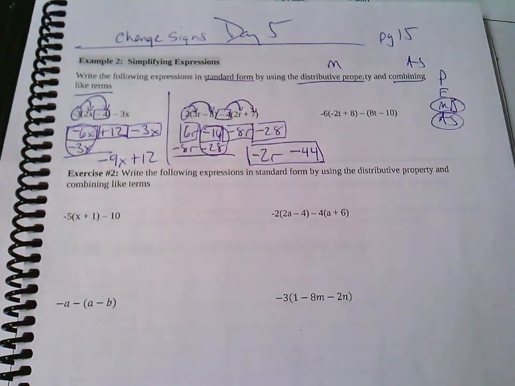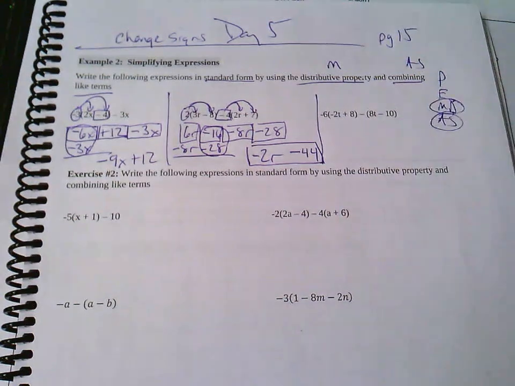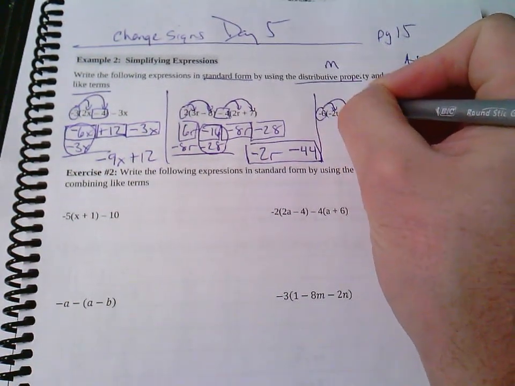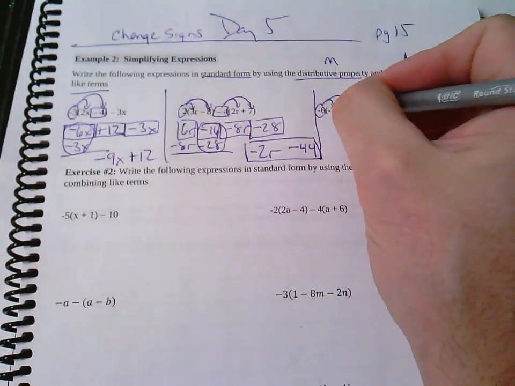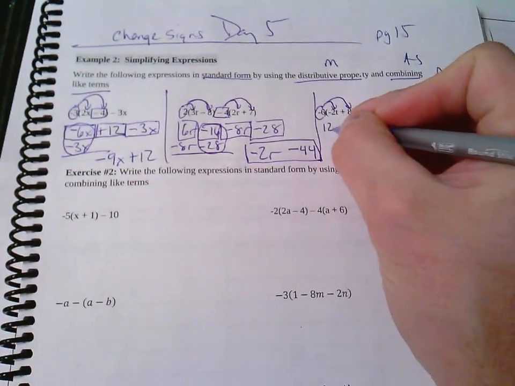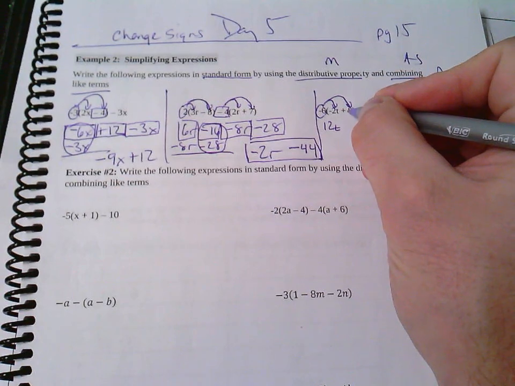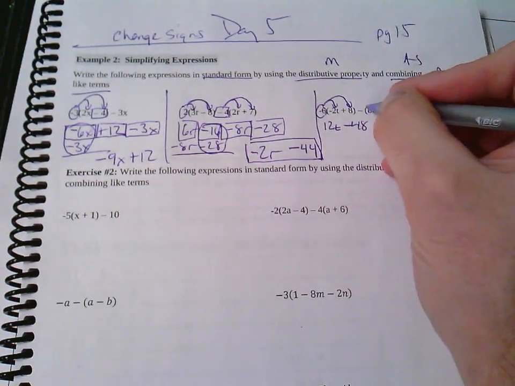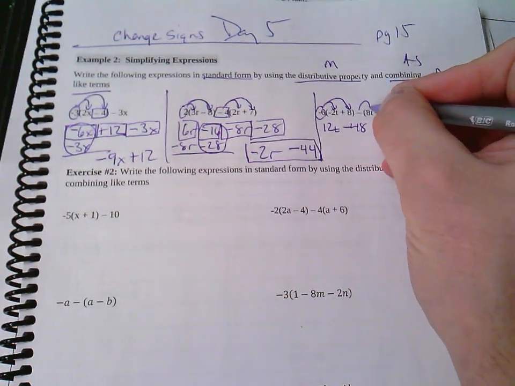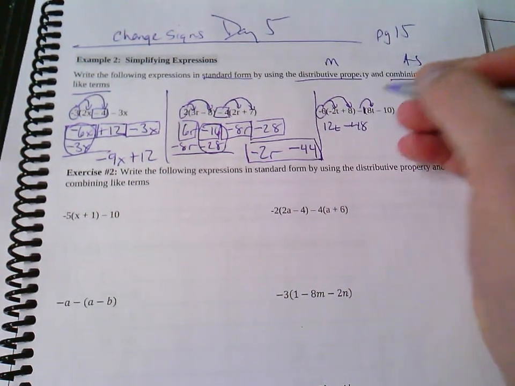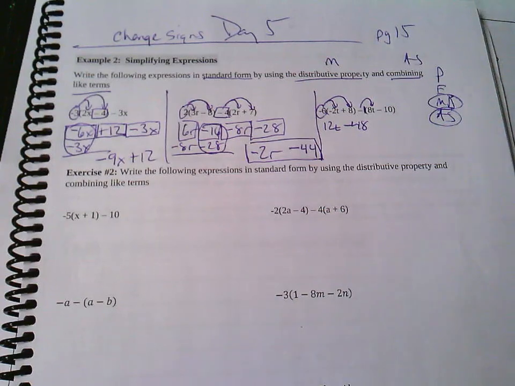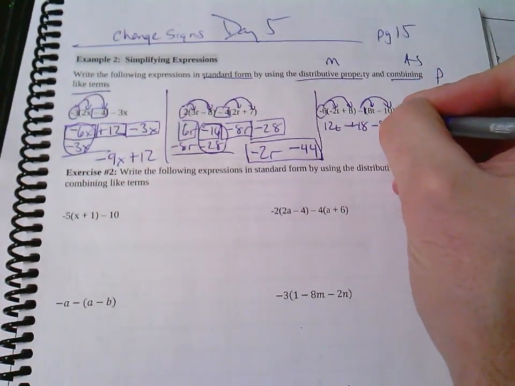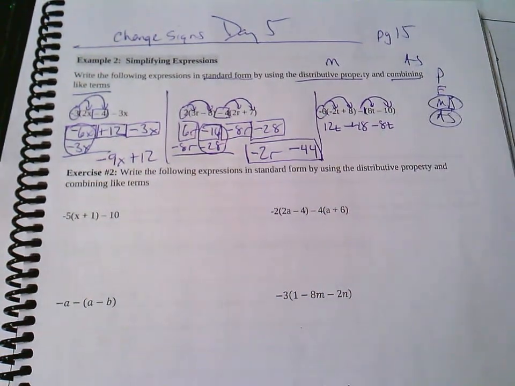Done. And then the last one here, we distribute the negative 6. Negative times a negative is a positive, so this is 12t. Negative times a positive is a negative 48. Now for this one, the negative sign gets distributed, and if you need to put a 1 there, we can put a 1 there. So you're really distributing a negative 1, which is like those subtraction problems we did a little while back.